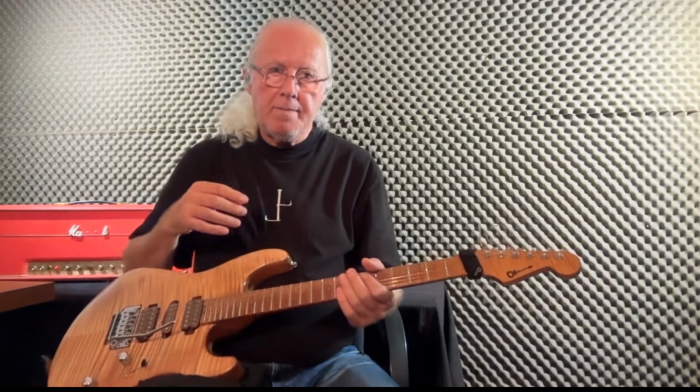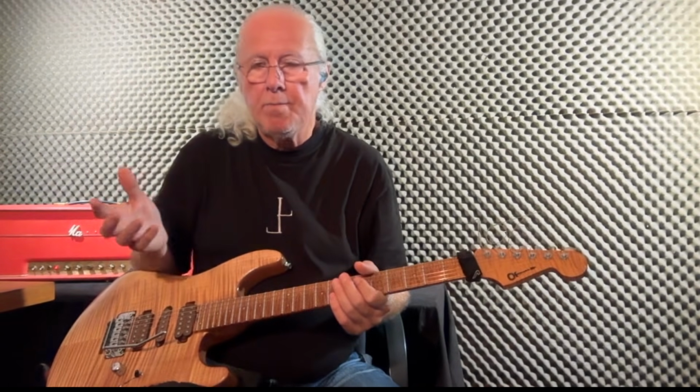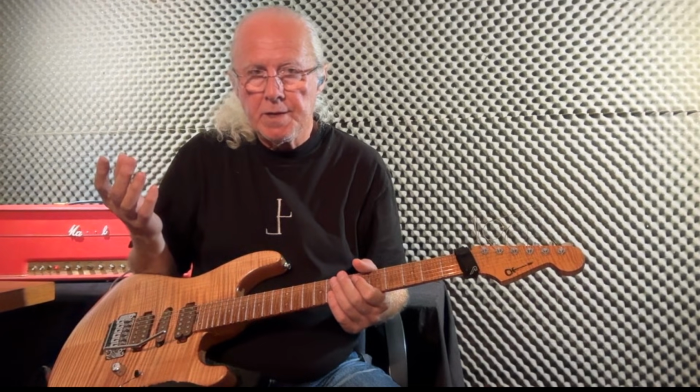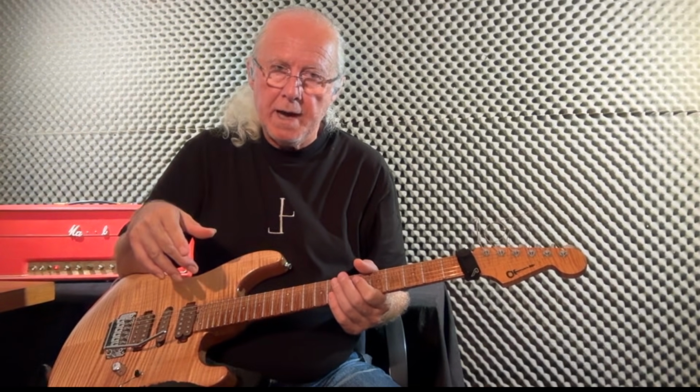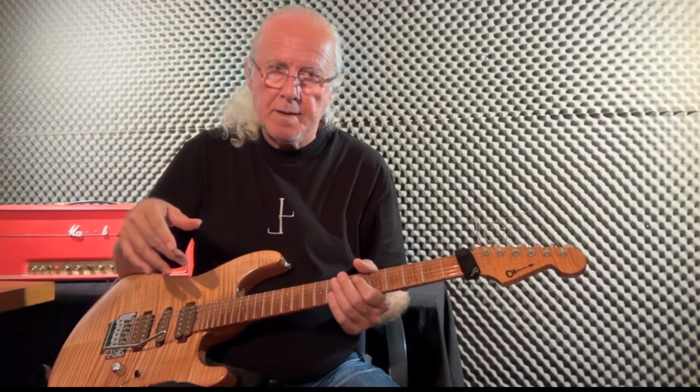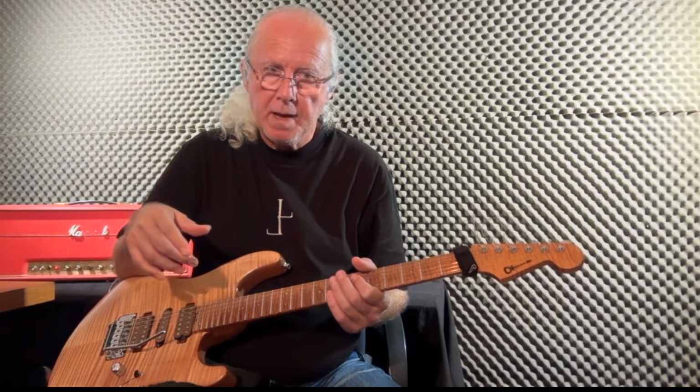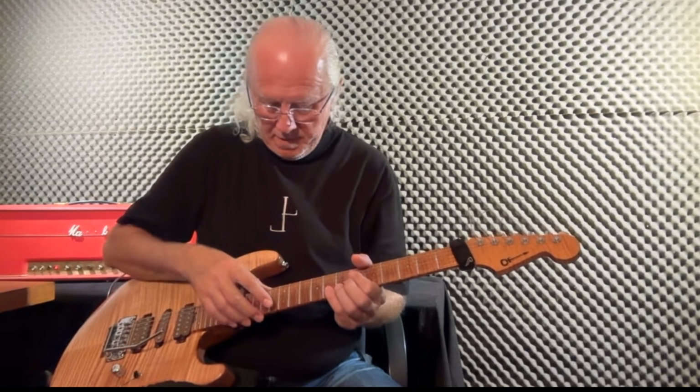The second element I use a lot is pulling a string upwards and tapping, letting it come down, and it ends up on the same tone. I will show you this now.